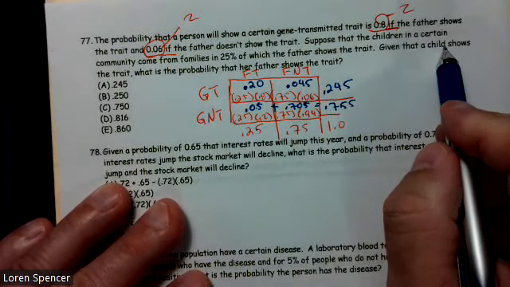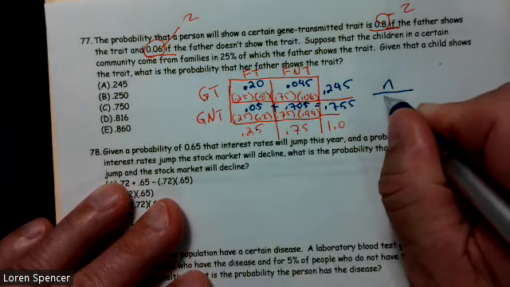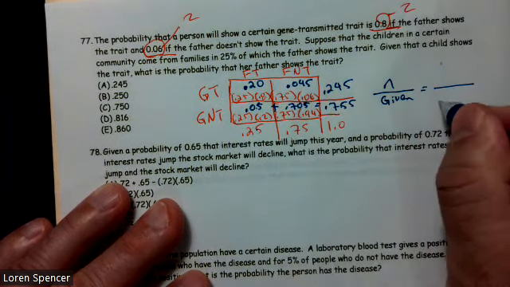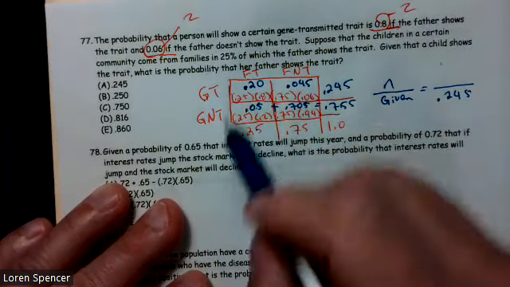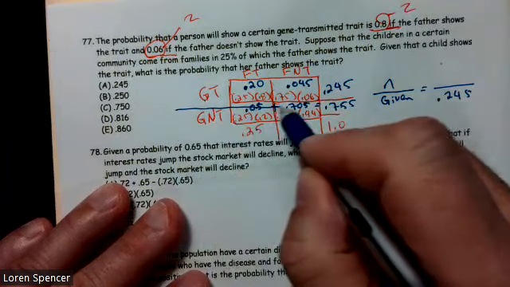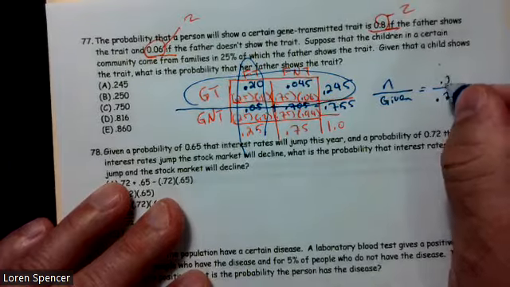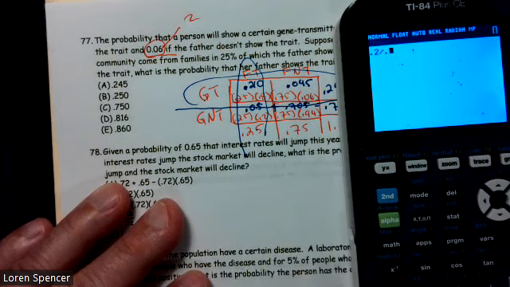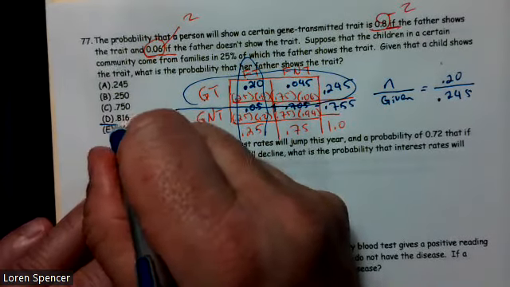So given the child shows a trait, so given the gene was transmitted, remember it's always intersection over given. Well, the given they show the trait is 0.245. What's the probability the father shows the trait? So we're looking for this and this. Well, that intersection is 0.20. So 0.2 divided by 0.245 is 0.816. So my answer choice to 77 is D.